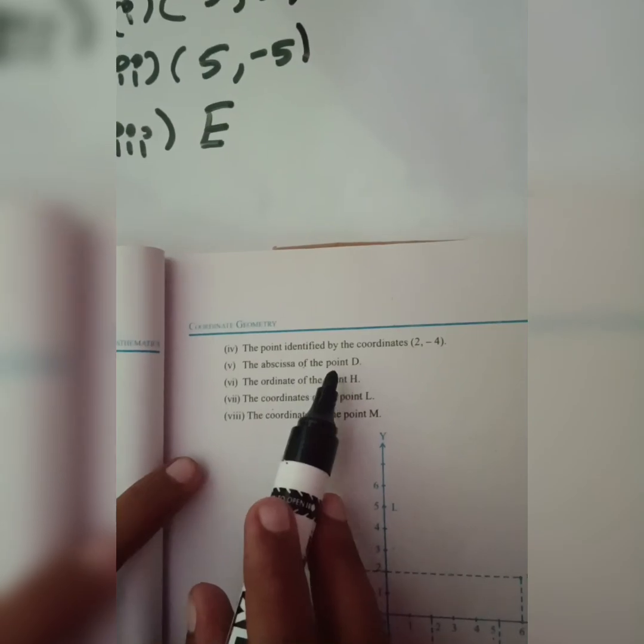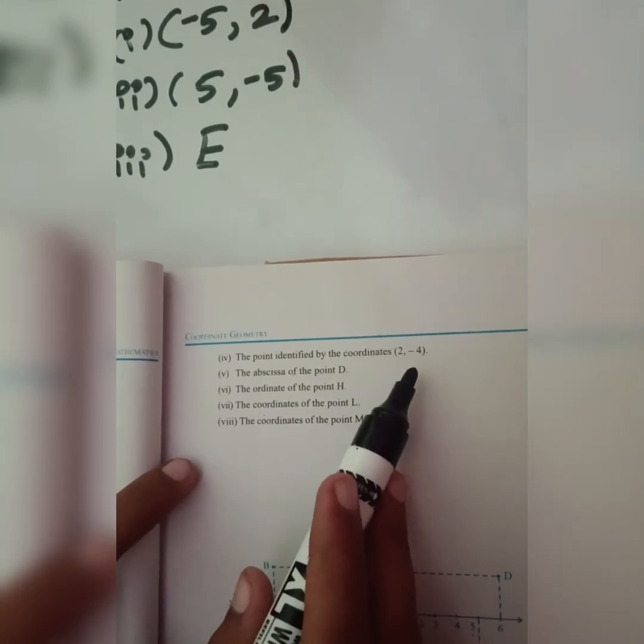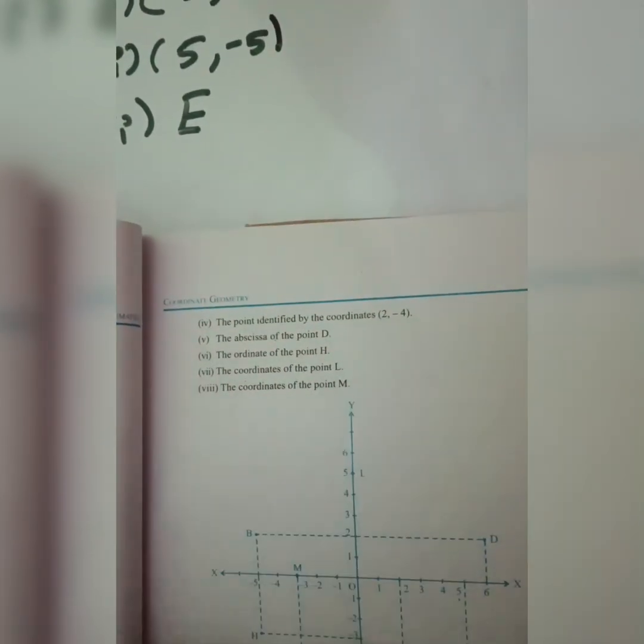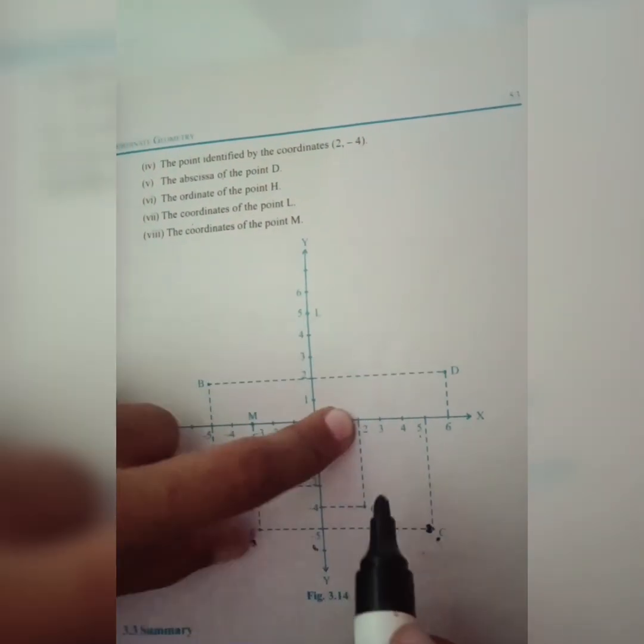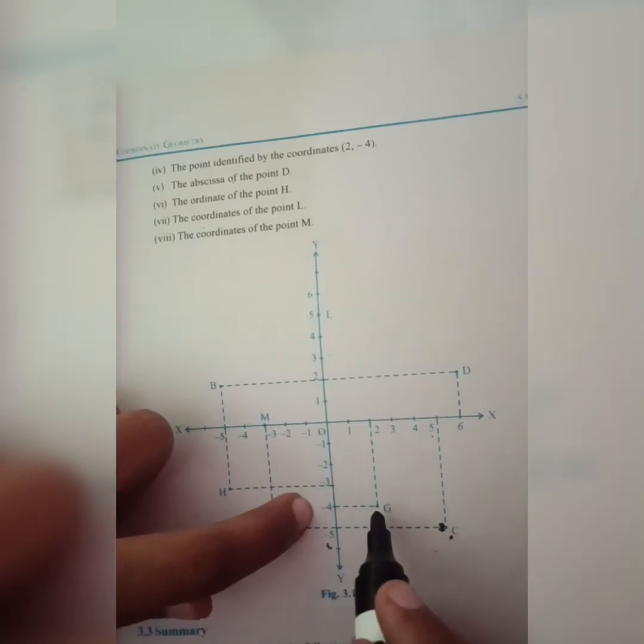Fourth question, the point identified by the coordinates (2, -4). This is in quadrant 4. We discussed that the x value is positive and the y value is negative. Here, positive 2 and then negative -4, at the point G.